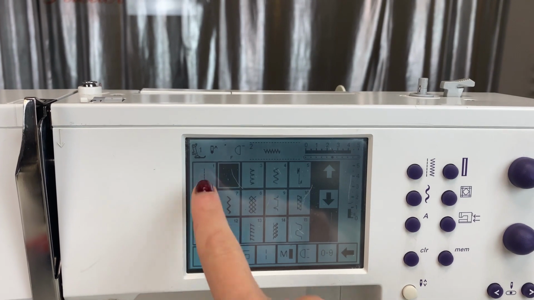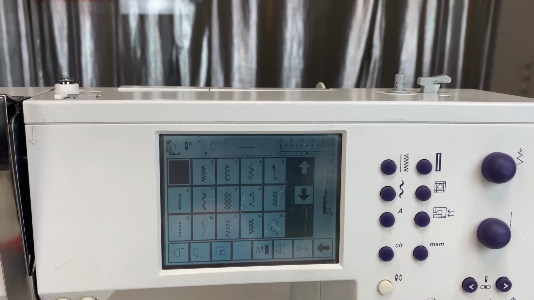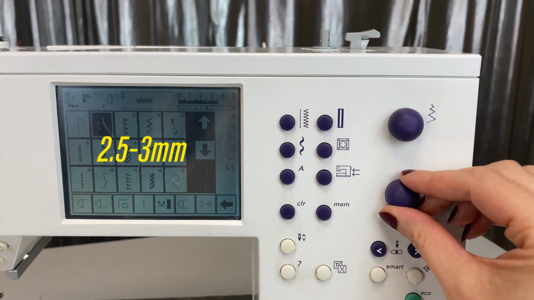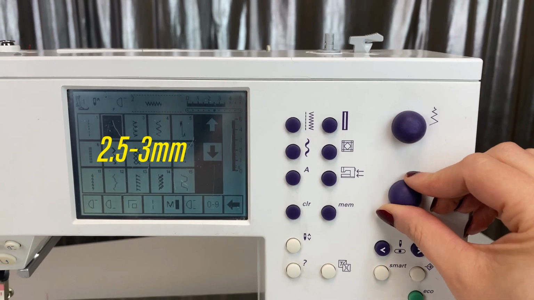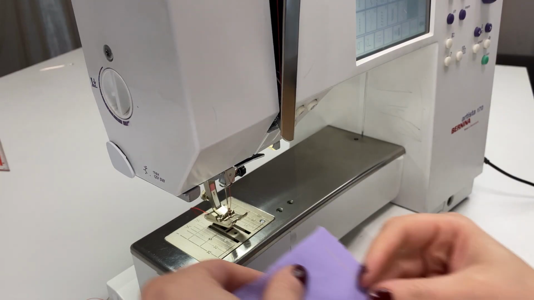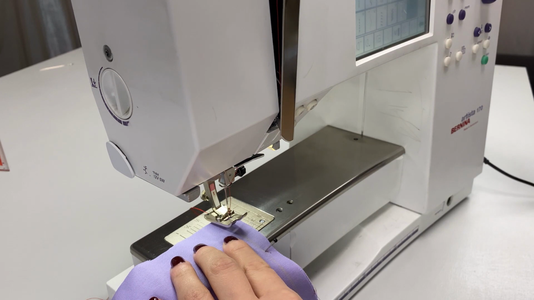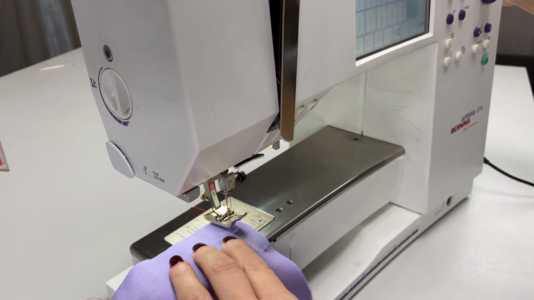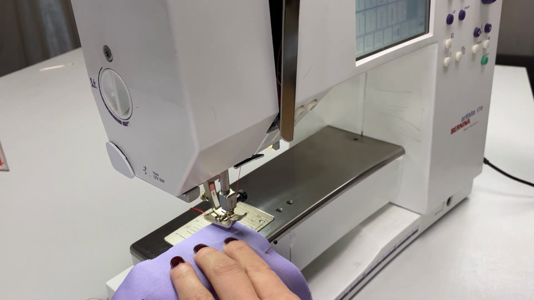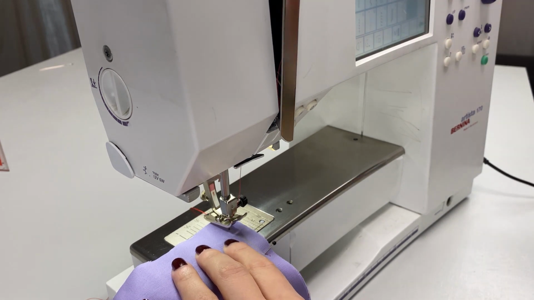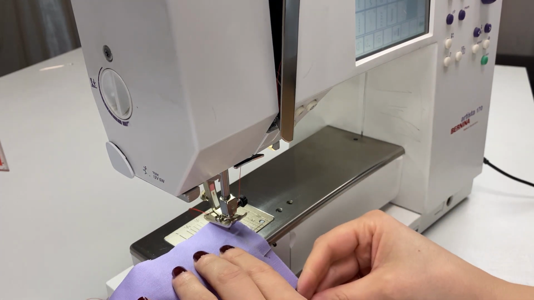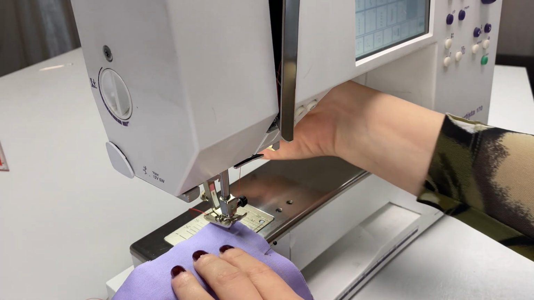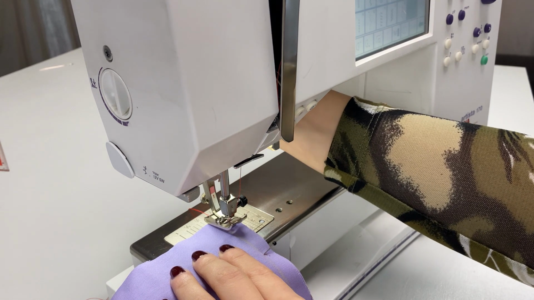Make sure your stitch program is put on straight stitch with a stitch length of about 2.5 to 3 millimeters. Put your fabric between the feed dog and the presser foot. Make sure you are about 1 centimeter away from the beginning of the fabric. Hold your fabrics with the left hand and pull the hand wheel towards you so that the needle goes right into the fabric. Make sure the needle hits the marked line you are supposed to sew on.